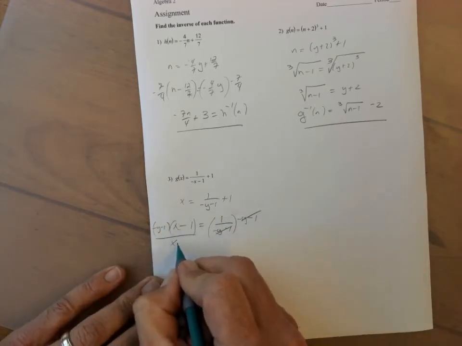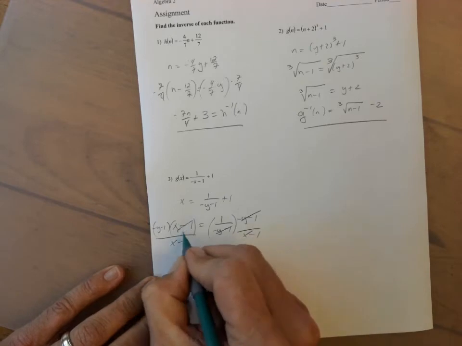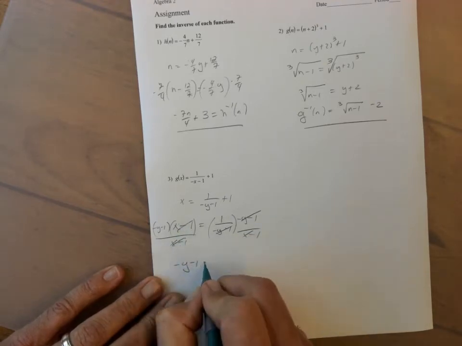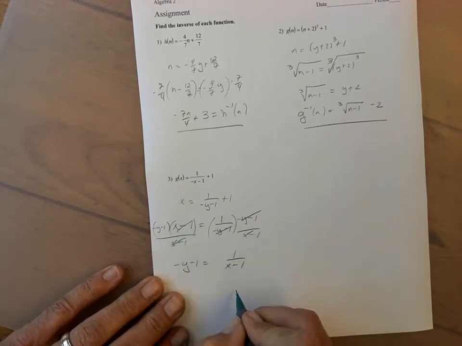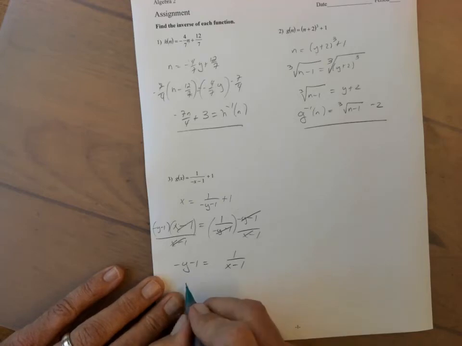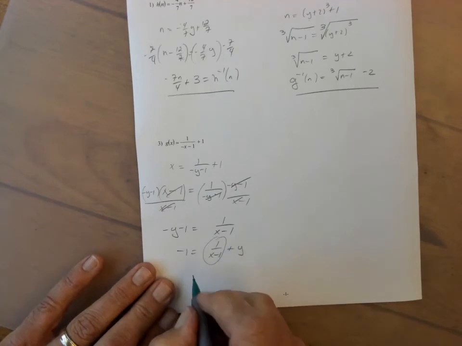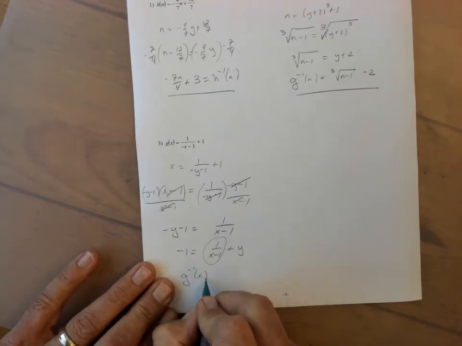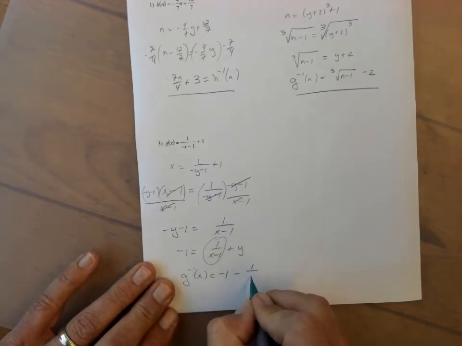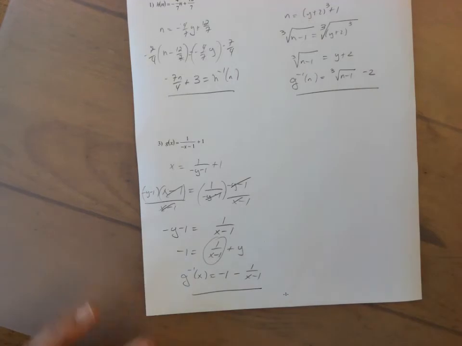And then divide both sides by x minus 1. I will add y to both sides. Subtract this expression. And using our inverse notation, there's our inverse function.